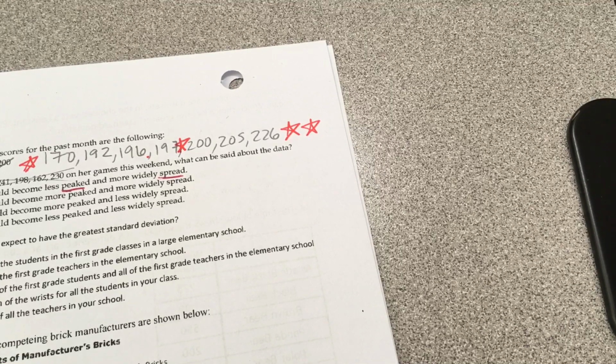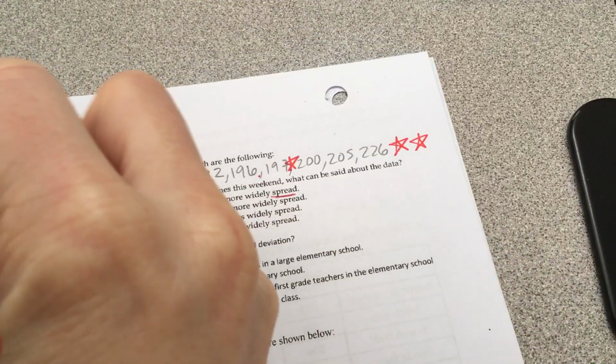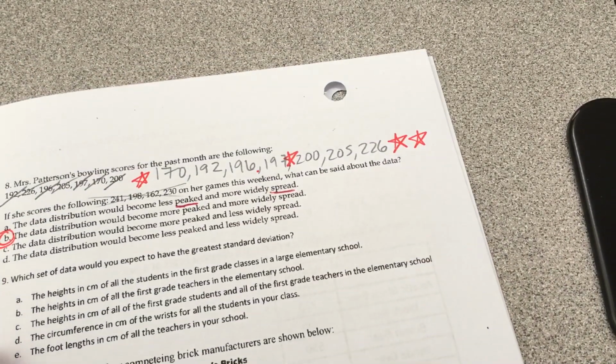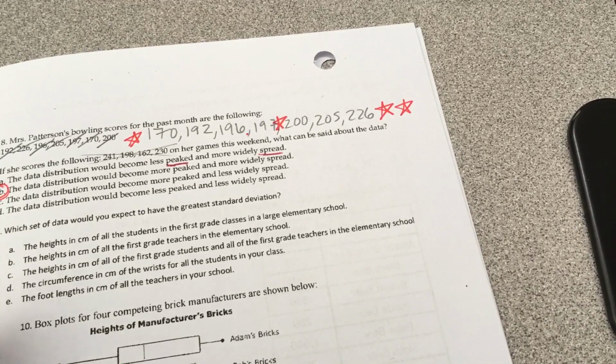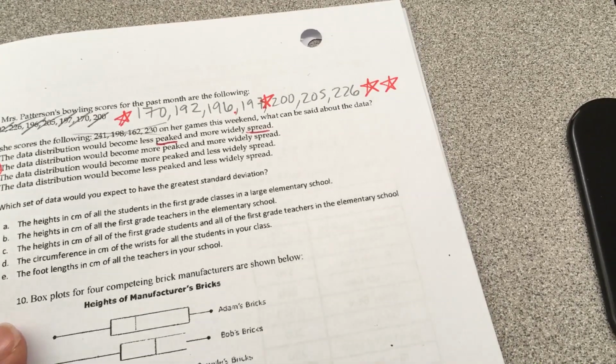All right, if you add those stars, does it spread it out more? Yes. What about the peak? The peak is in the middle. Did that become more? Yes, because you added a number to the middle. So it became more peaked and more widely spread. So the answer is B.